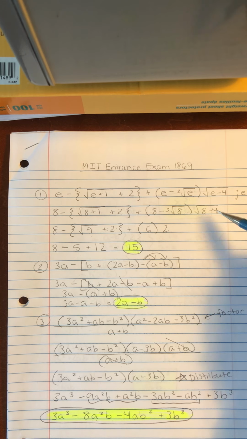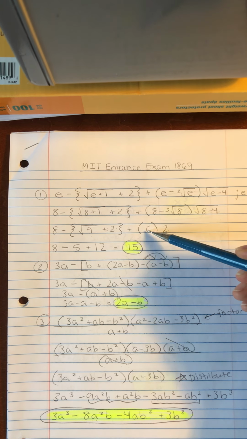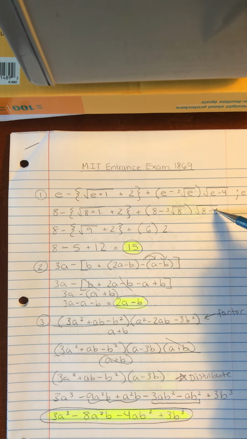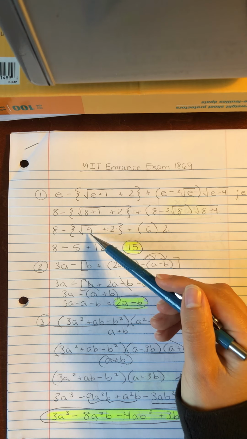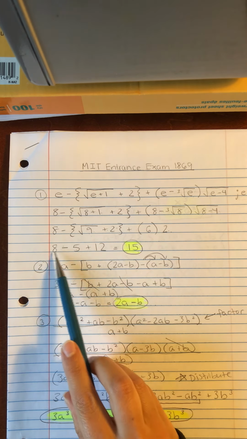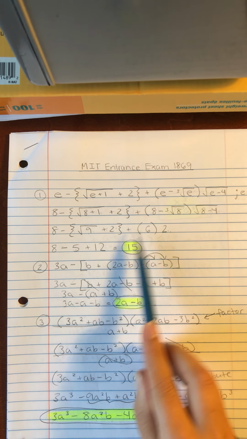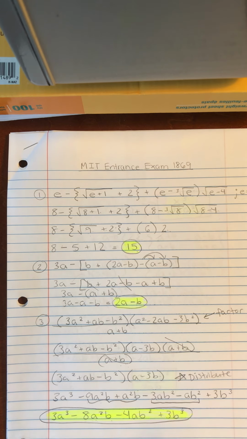Then I started simplifying down. So 8 plus 1 is 9. 8 minus the cubed root of 8. Well, the cubed root of 8 is 2. So 8 minus 2 is 6. 8 minus 4 is 4, and the square root of 4 is 2. Then I said, okay, well, the square root of 9 is 3. 3 plus 2 is 5. So now I have 8 minus 5, and then plus 12. So 8 minus 5 is 3, plus 12 is 15.